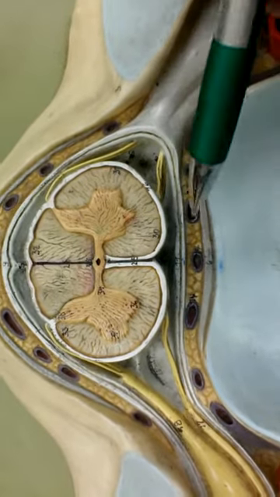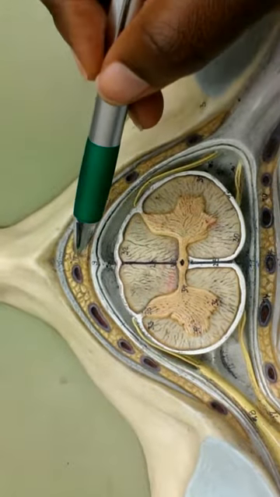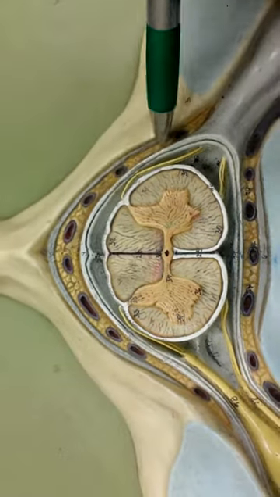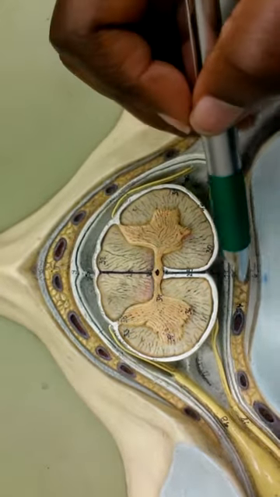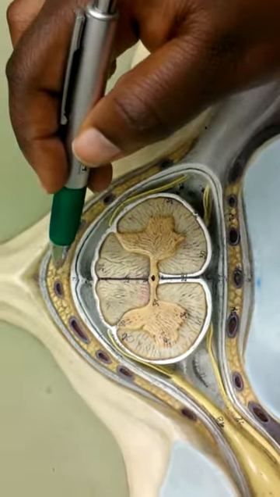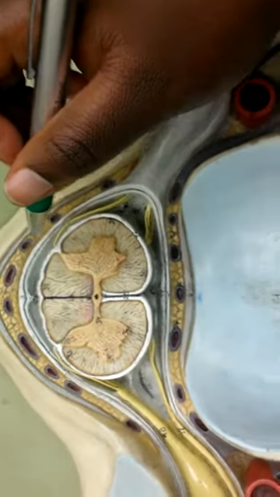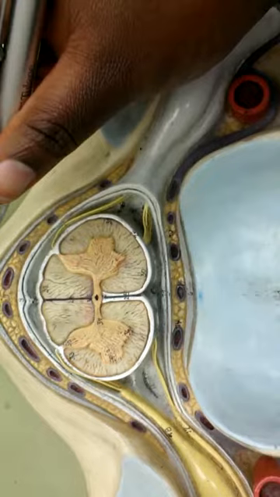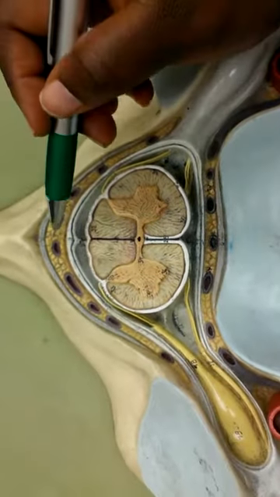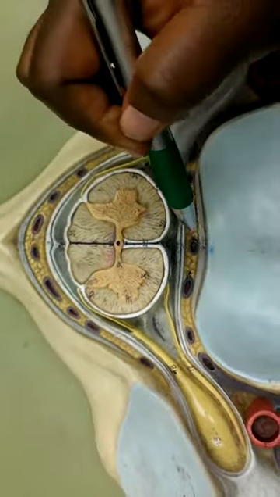I'm trying to get my camera to focus. It's terrible. All right, so next thing we have this yellow adipose tissue that surrounds the spinal cord. This is of course our adipose tissue, but this area is called the epidural space. Hence where women get their epidural shots when they're giving birth. It goes right in here in this fat. The epidural space, where the yellow is.